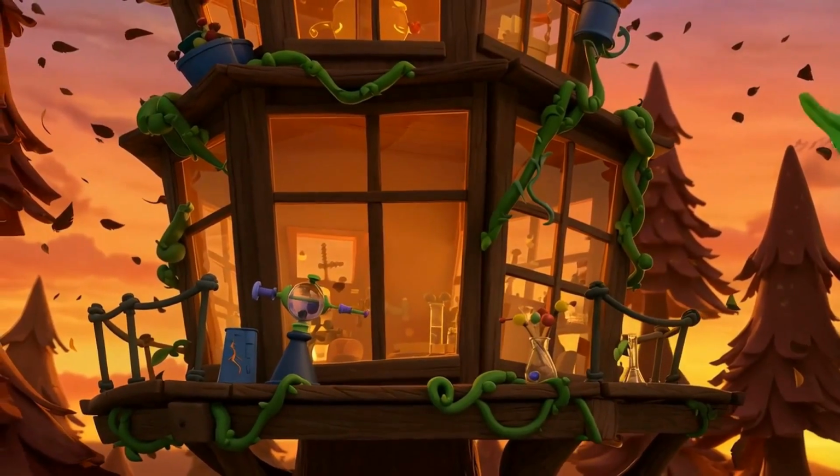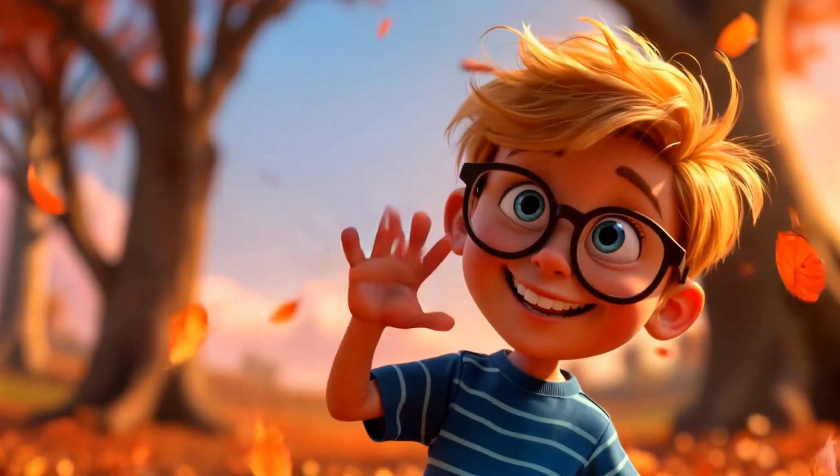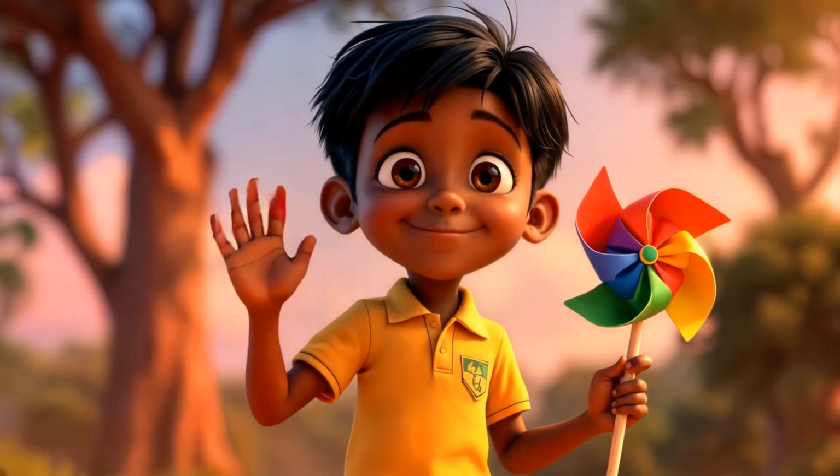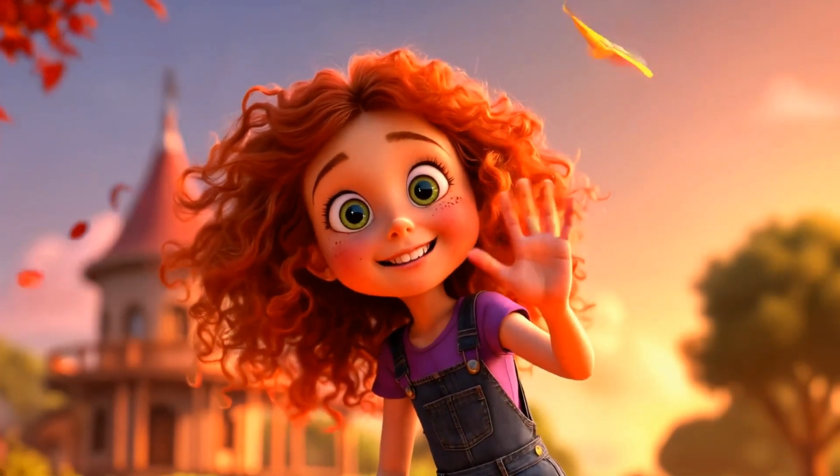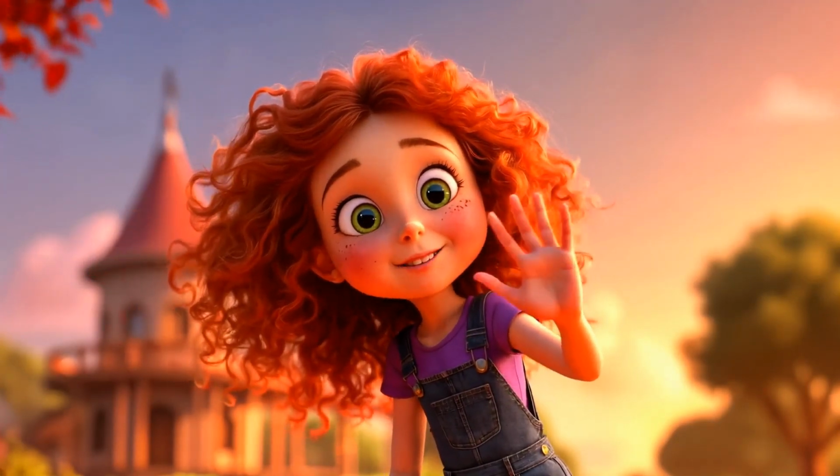Today we learned that wind is moving air. And we can see wind by watching how it moves things. And we can use wind to power things like our windmills. Now it's your turn. Ask your parents to help you make your own windmill and see how the wind moves it.